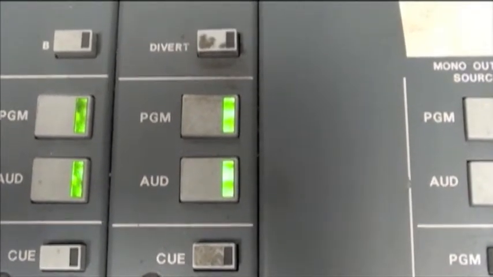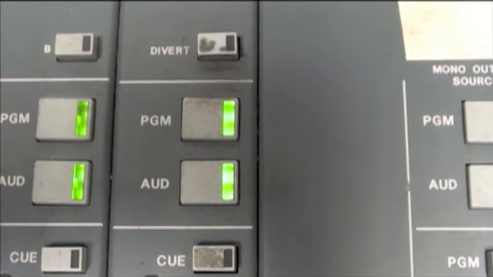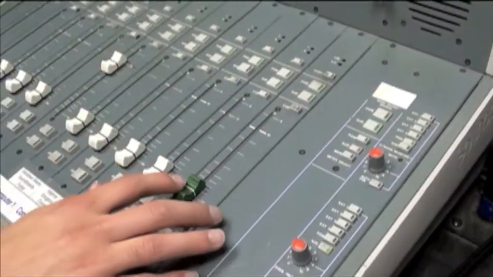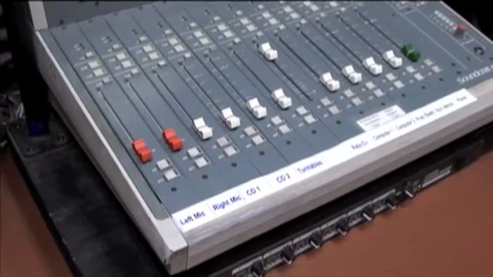If the divert button is pushed in, your callers will get a busy signal when they dial the studio line and you will never receive the phone call. The two buttons directly below divert, labeled PGM, program, and AUD, audition, should both be depressed. The green light on each button should be on. After this visual inspection and correction if necessary, you are ready to take or make a phone call.